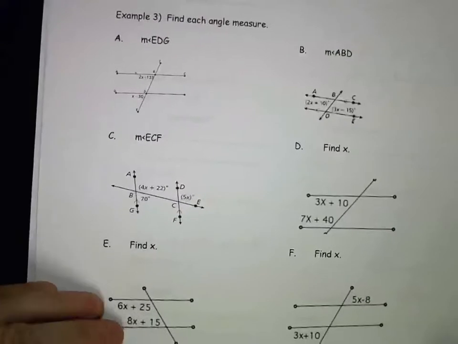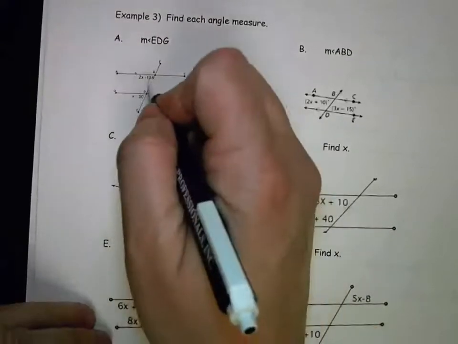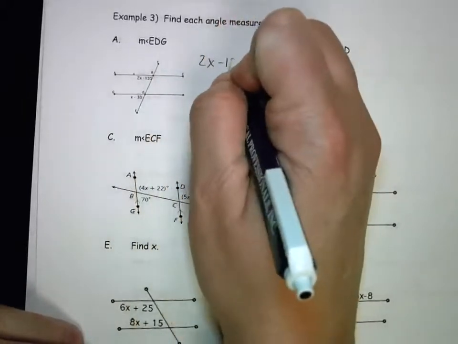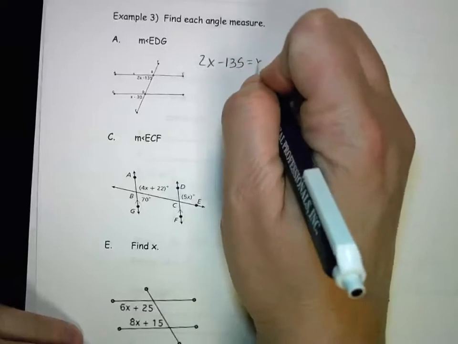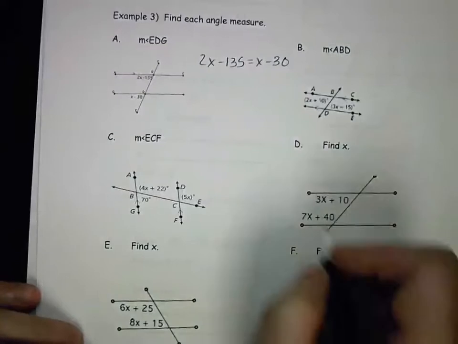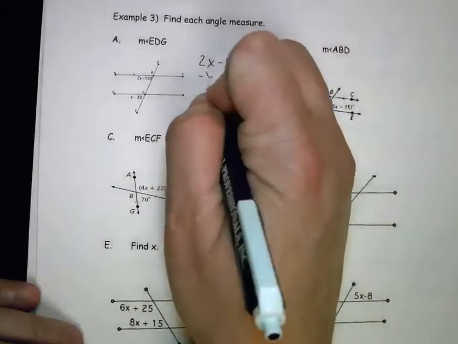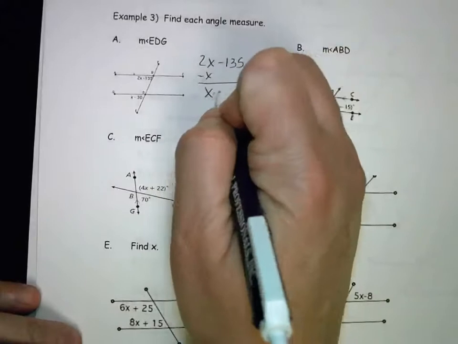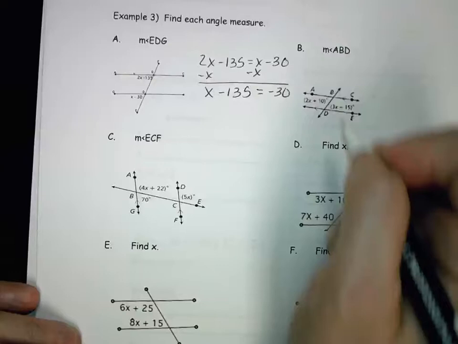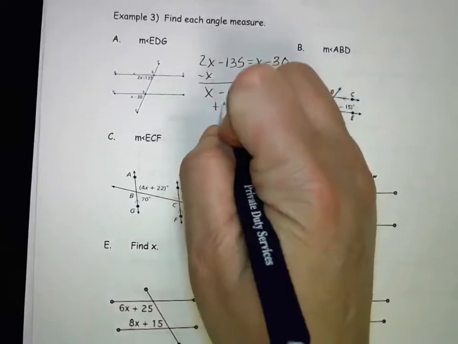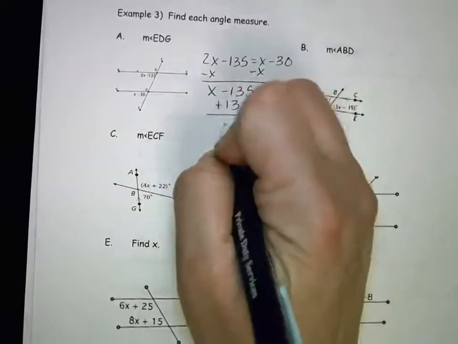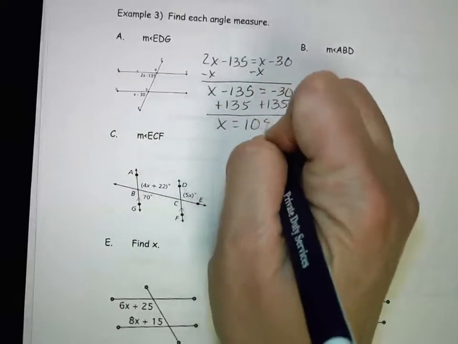Next couple of questions have a little bit of algebra in here. These two things are corresponding angles. So 2x minus 135 equals x minus 30. Solving that, you're going to subtract x from both sides, and you have x minus 135 equals negative 30. And then you add 135 to both sides, and you have x equals 105.